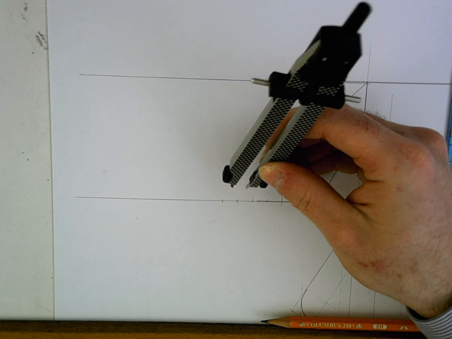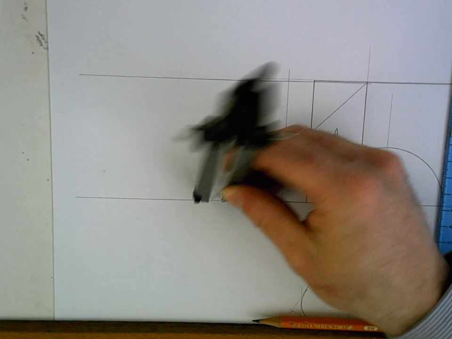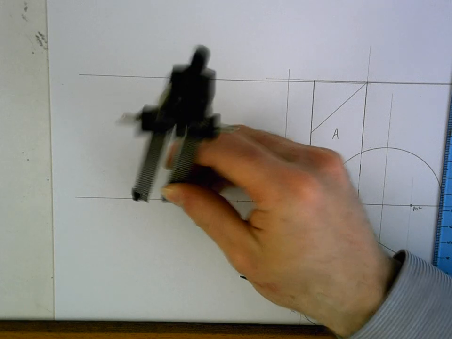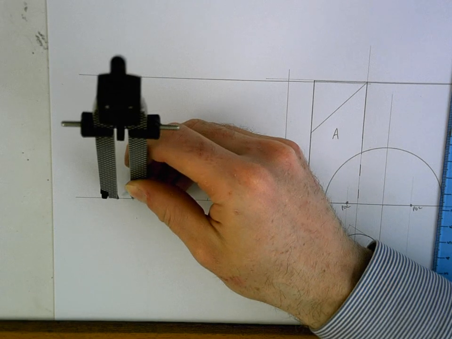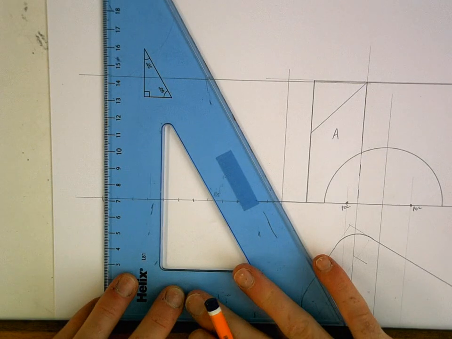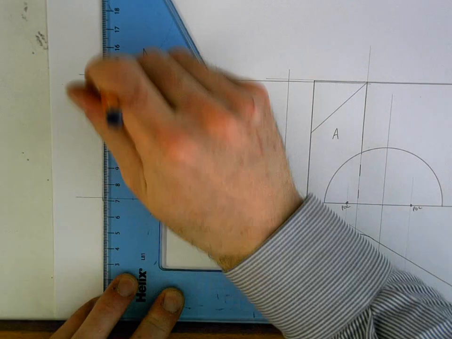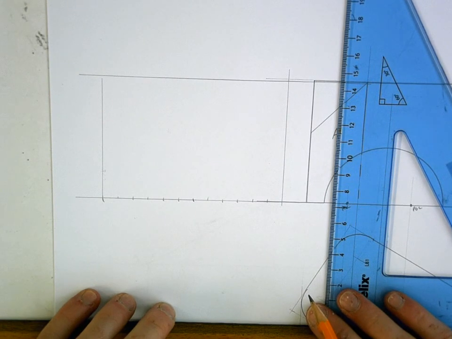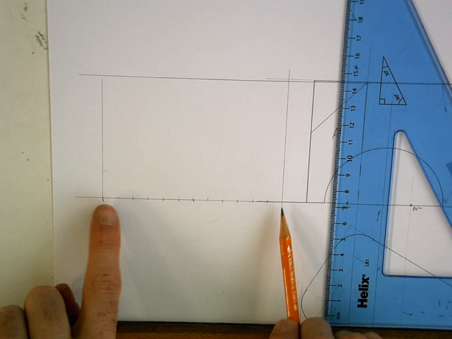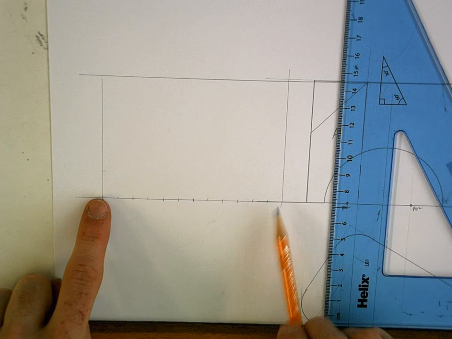So that's 1, 2, 3, 4, 6, 7, 8, 11, 12. Okay, so that gives me a total width from here to here for my surface.